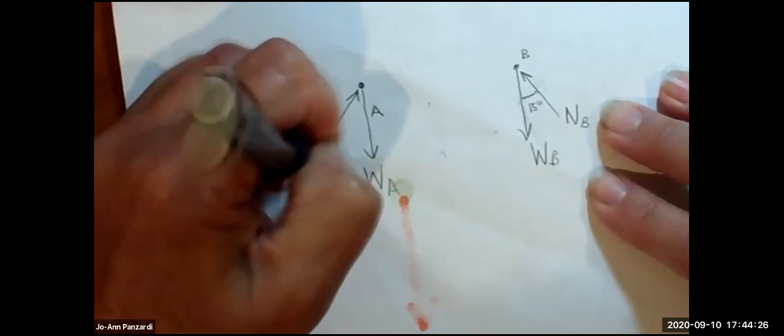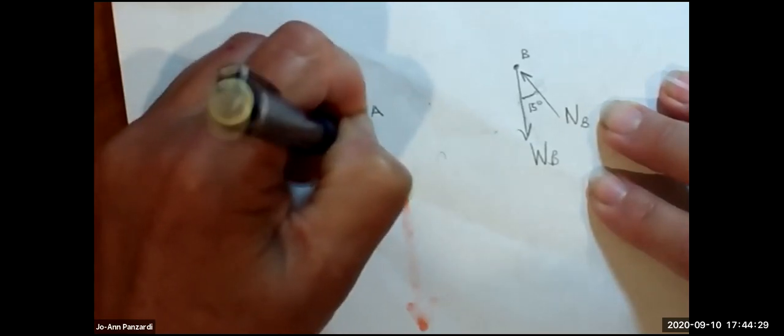Great. So let's draw it on the other page so I have room. So here's A. Here's B. Weight of A. Weight of B. I have to turn my paper over. The normal of B, and it's at 15 degrees. We have the weight of A. We have the normal of A, and it was at 30 degrees.